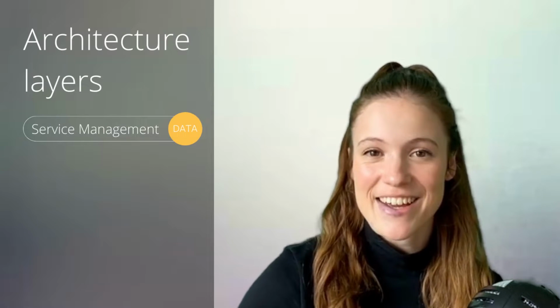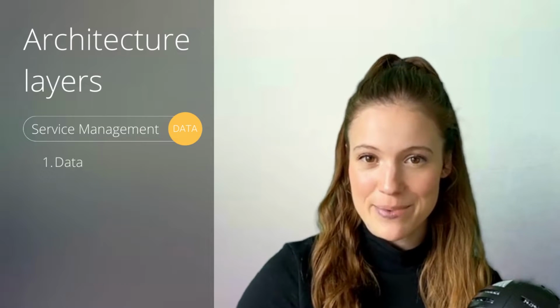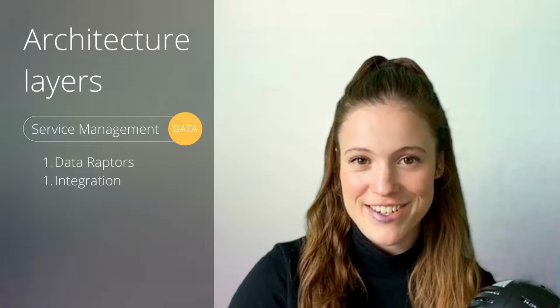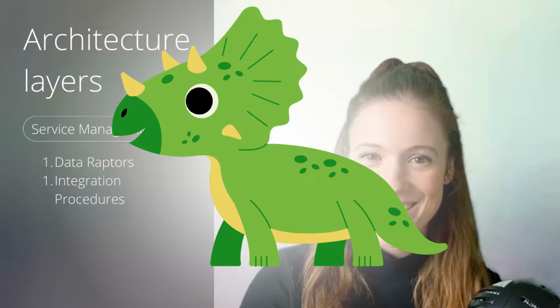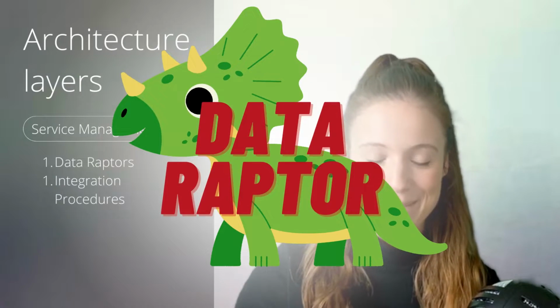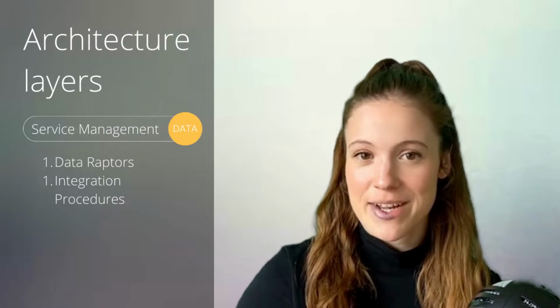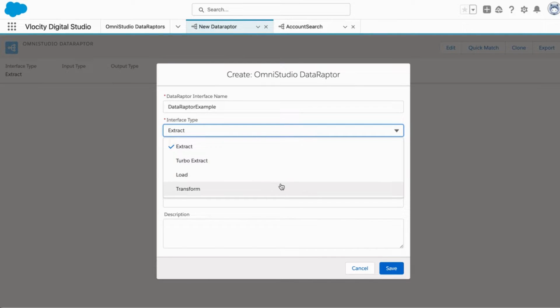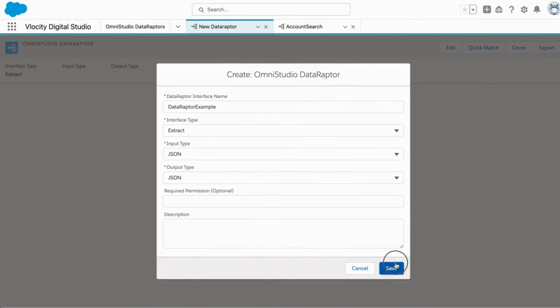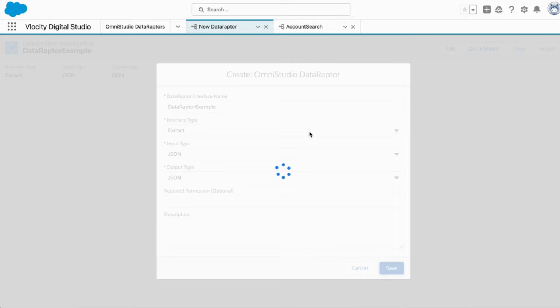The next layer down is our data services layer, and this is made up of two tools. We have data Raptors and we have integration procedures, and they work together. So our data Raptors, which for some reason I'm always picturing some sort of dinosaur with the name data raptor, but the purpose of a data raptor is really to transform or update all of your data. So the data that you get, how do you want to manipulate it, what do you want to change, what do you want to use, what do you not want to use, that's all in the data raptors.